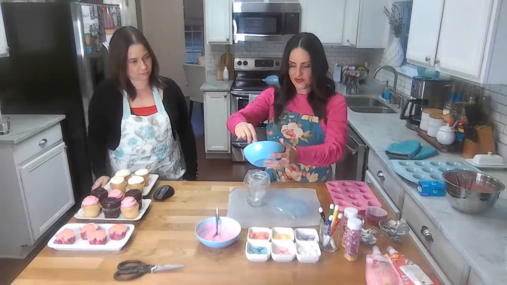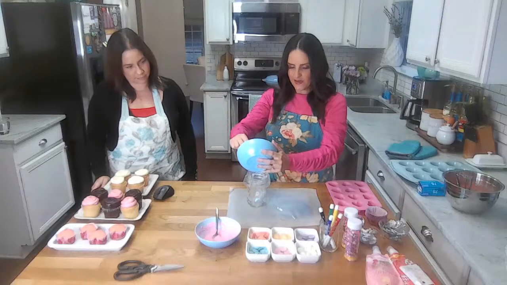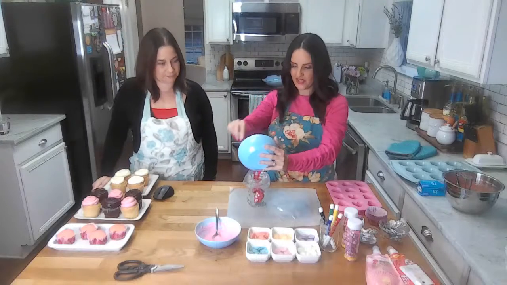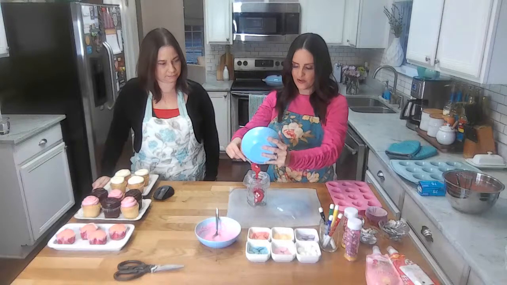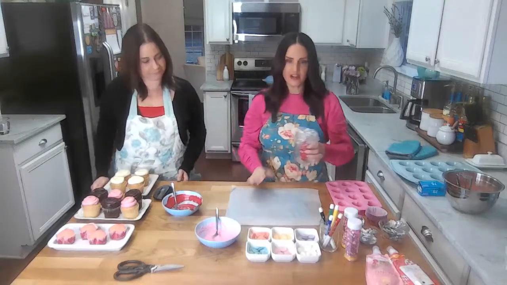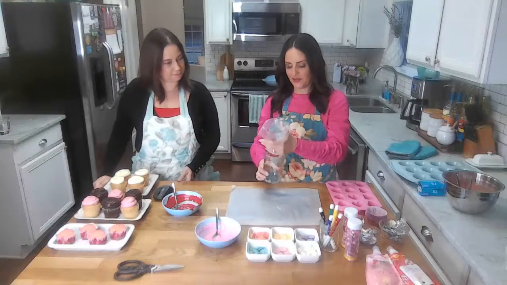So what we're going to do is we're putting red candy melts in one, and then in the other one we're going to do pink, and we're going to pipe on some X's and O's using this melted candy right here on a piece of wax paper. You can also use parchment paper.